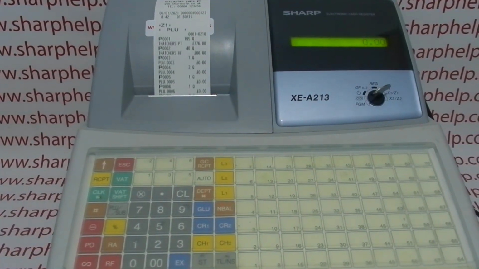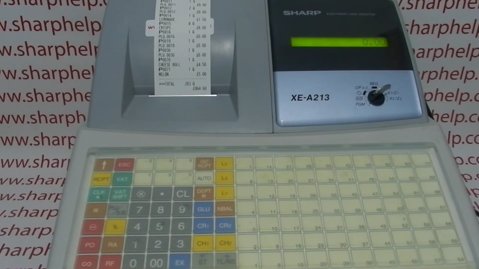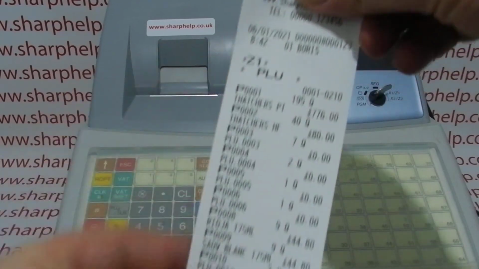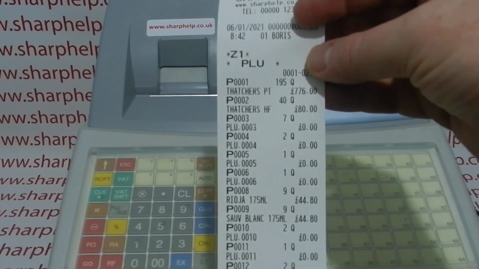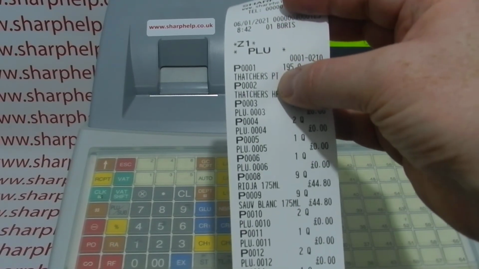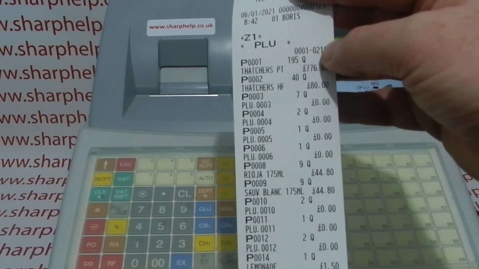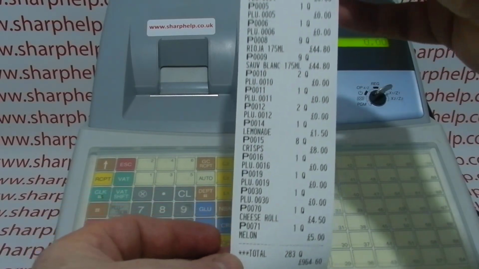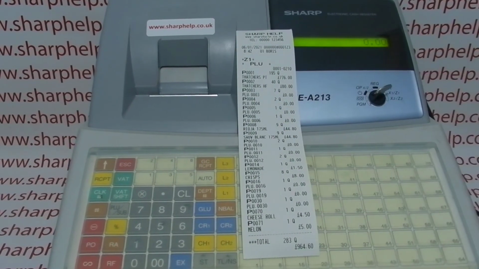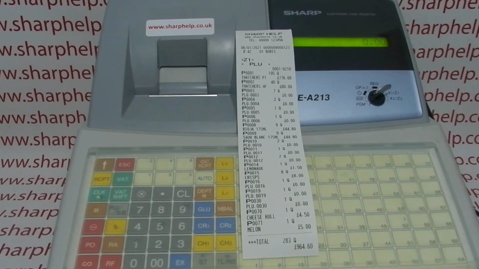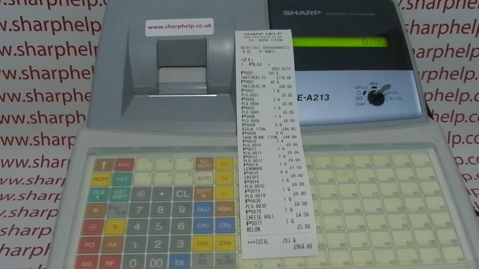So this data is the Z1 version, and it's showing all PLU sales since the last time I ran the Z1 PLU. So you can see there's a lot more information on there, but again it's the same information. It's the PLU number, the PLU description, the quantity of sales, and the total value. If an item hasn't sold, it's skipped, so it'll only show PLUs that have been sold, which is quite useful. So you've got PLU number, PLU description, quantity and total value of sales for each PLU.